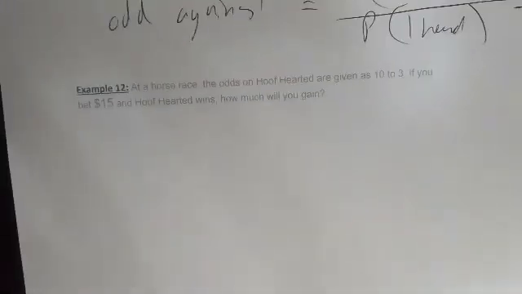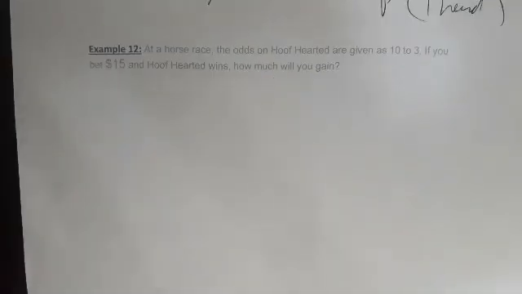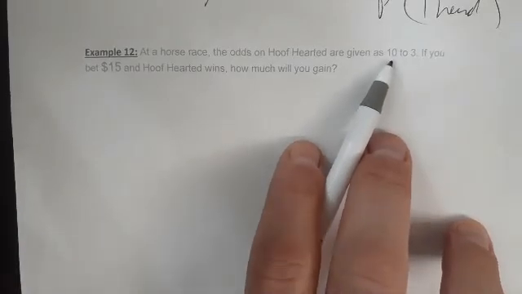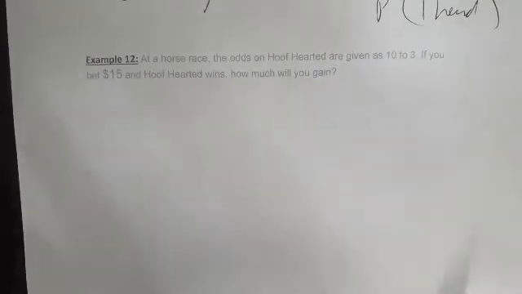Okay, so now the last one is a horse race. That's the real horse's name. So at a horse race, the odds on Hoof Hearted are given as 10 to 3. If you bet $15 on Hoof Hearted to win, how much will you gain? If I'm being honest, before this class, I would have had no idea what they're asking. It is crazy vocabulary that they use when they do these bets. But what this means is that for each $3 you bet, you will make $10. These are odds against Hoof Hearted.